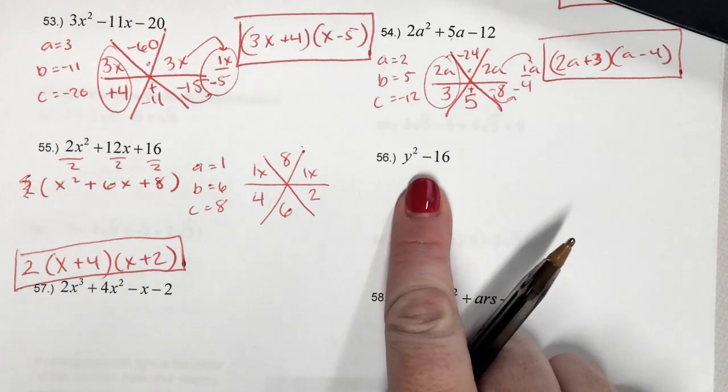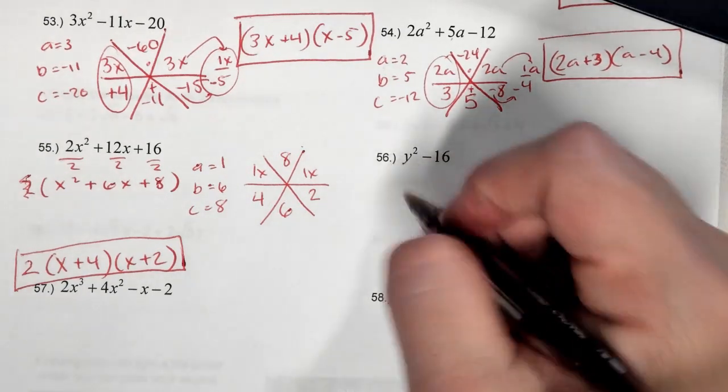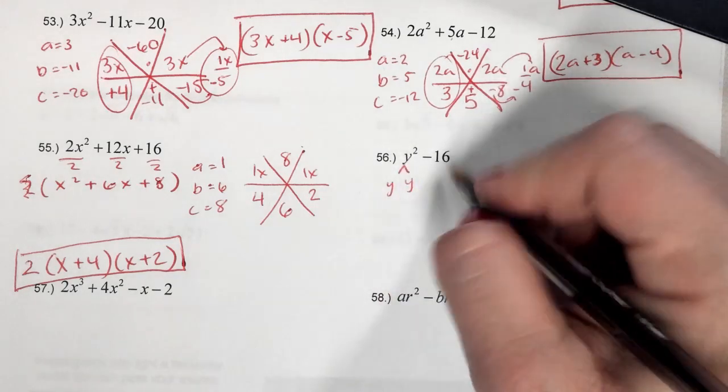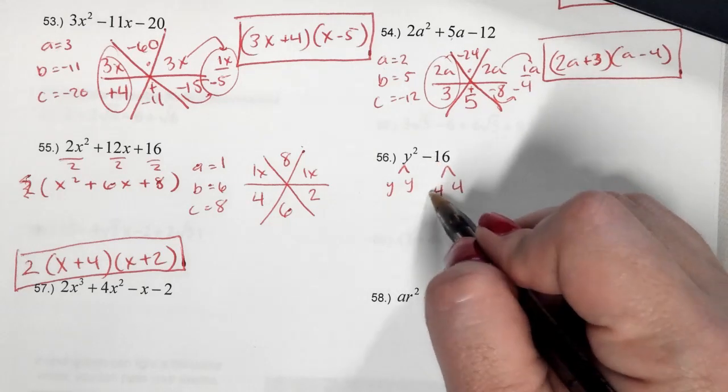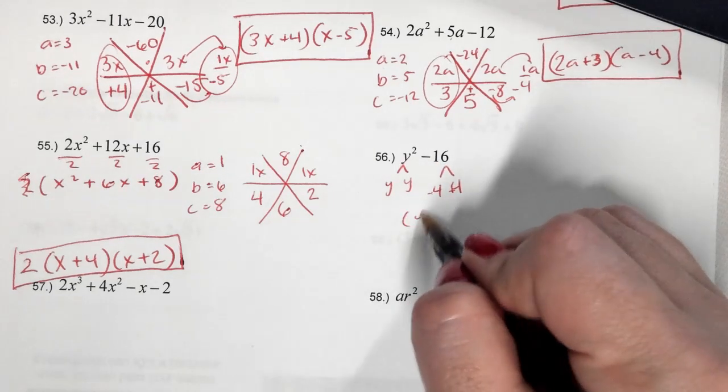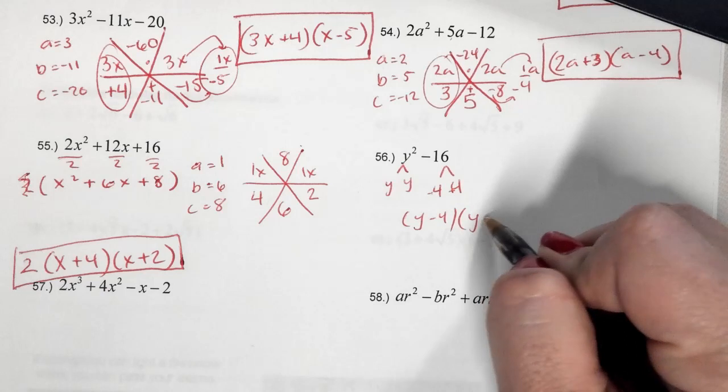Here's one of our perfect squares, difference of two squares. So remember, what times what gives me y squared is y and y. What times what gives me 16, that's exactly the same as 4 and 4. But it's negative 16, so one's going to be negative, one's going to be positive. So it's y minus 4, y plus 4.